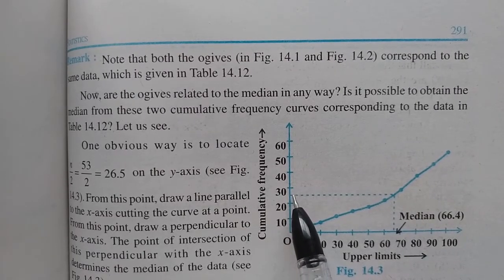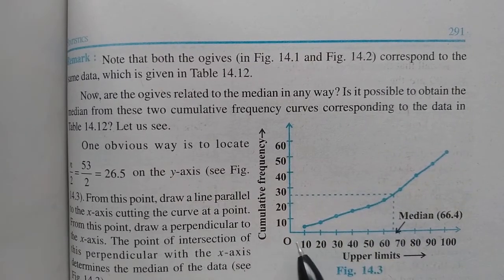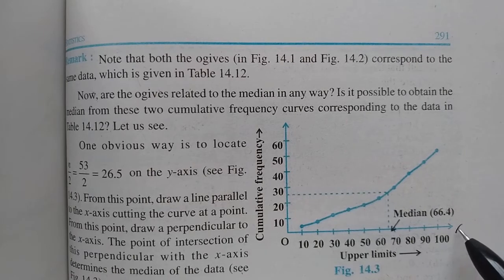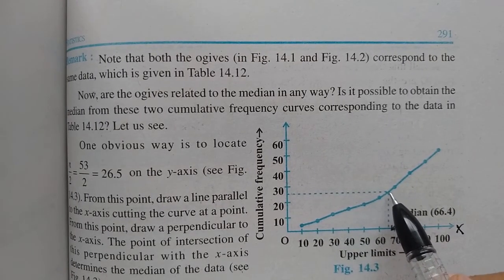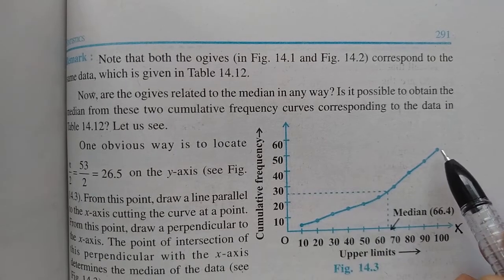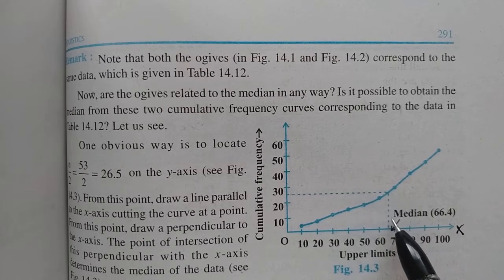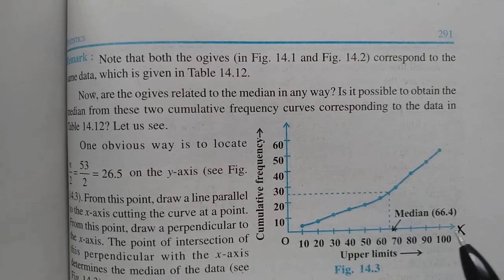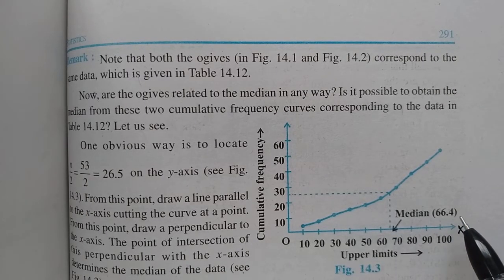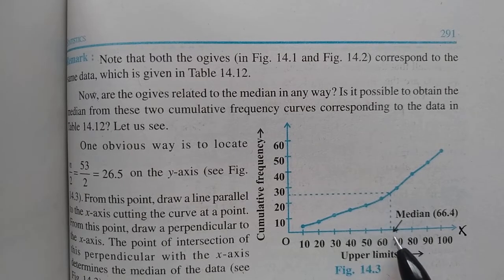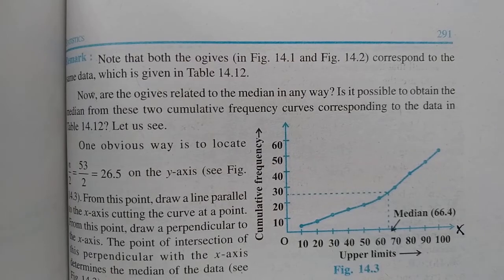Now draw here one line perpendicular to this and parallel to the x-axis, children. This is the x-axis. So parallel to the x-axis, draw a line that will intersect somewhere here on this graph. And from this point, draw a perpendicular line on the y-axis. It will intersect here. This is 66.4, children. So the answer of this, 66.4, children. So the median is 66.4.